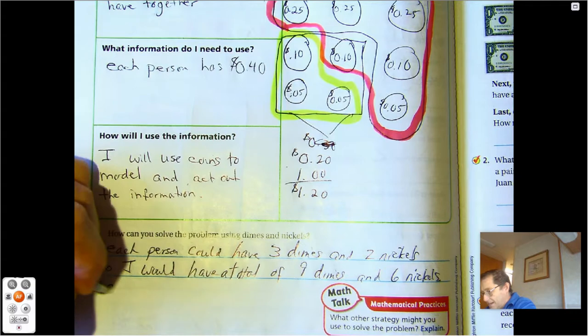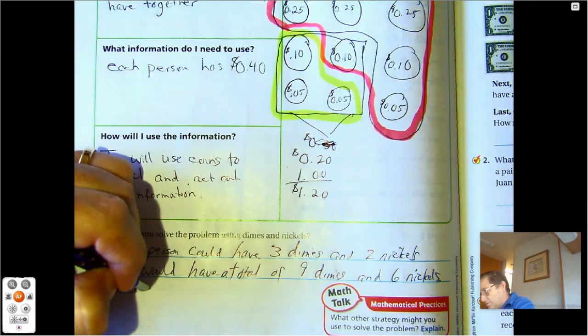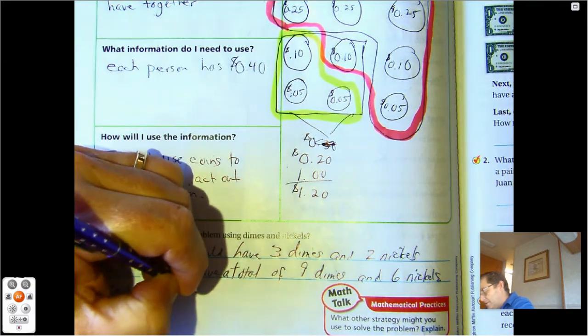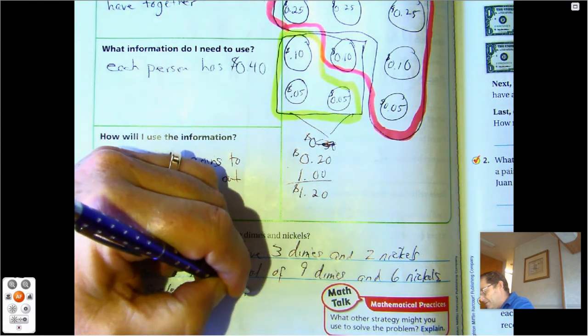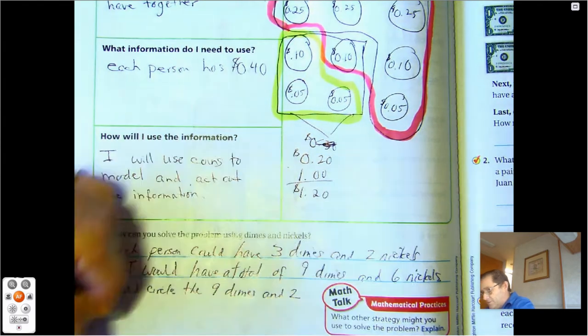I could circle the 9 dimes. I could circle the 9 dimes and 2 nickels to equal $1.